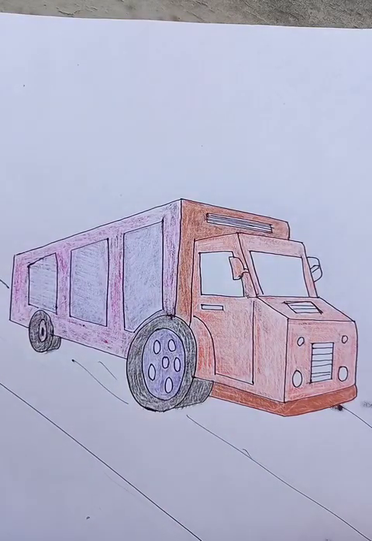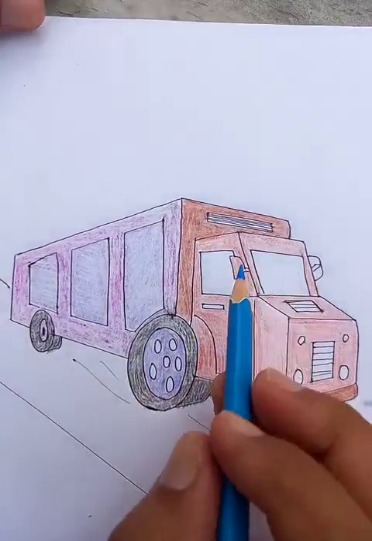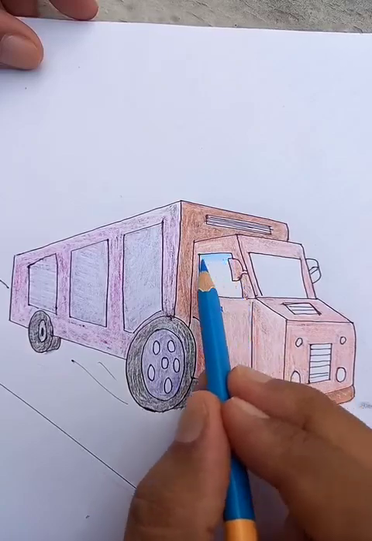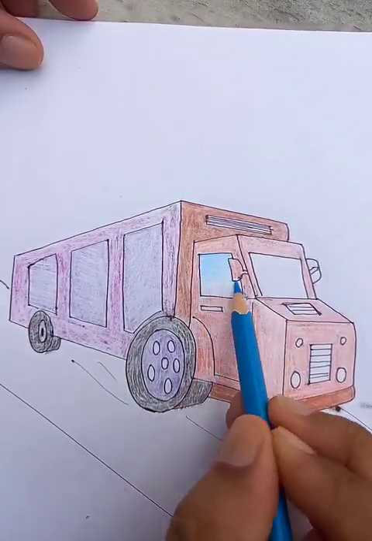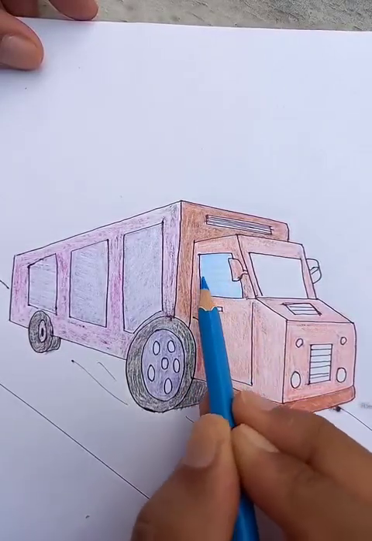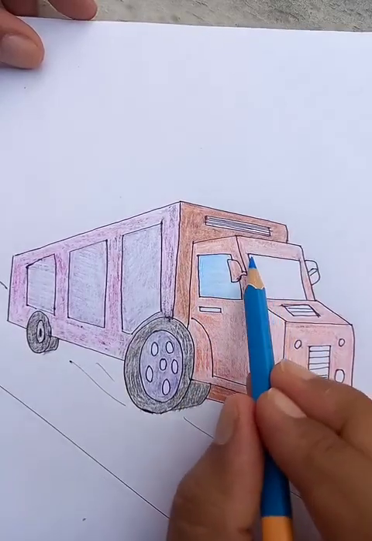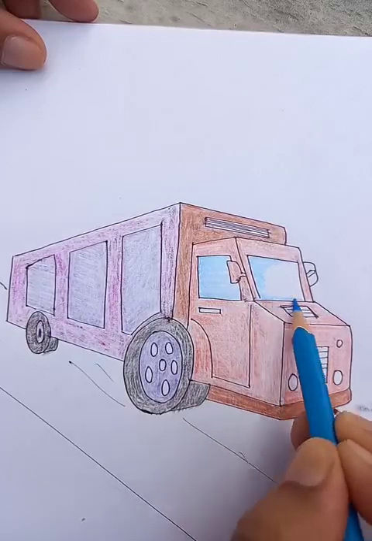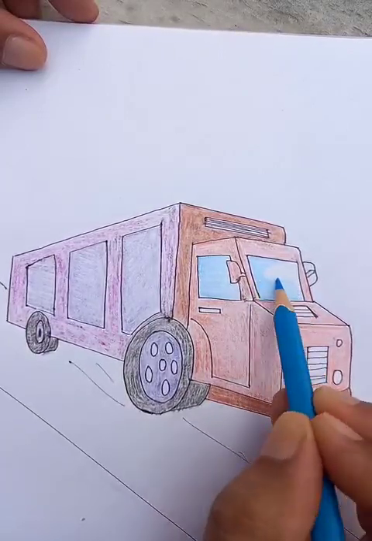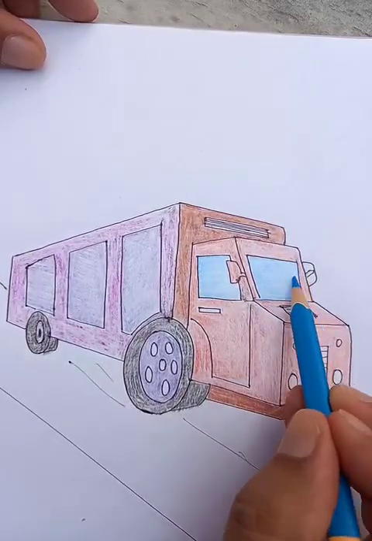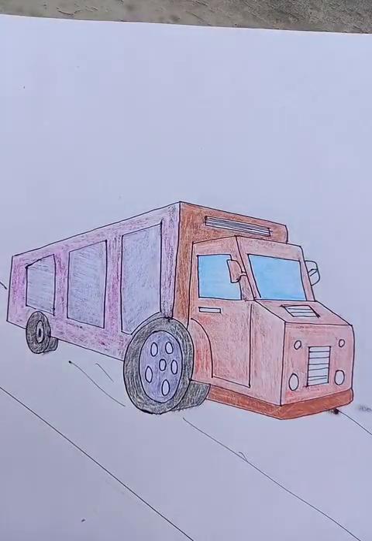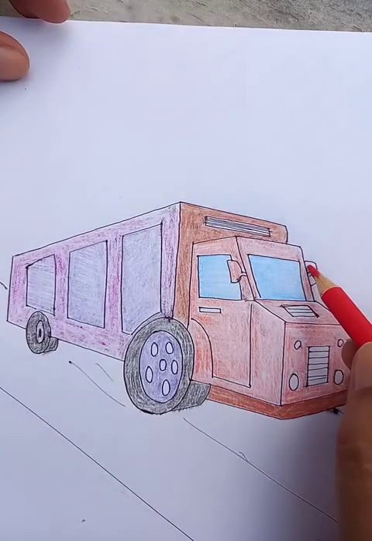The window panels and the glasses are going to be blue. And the panel here is going to be colored red.